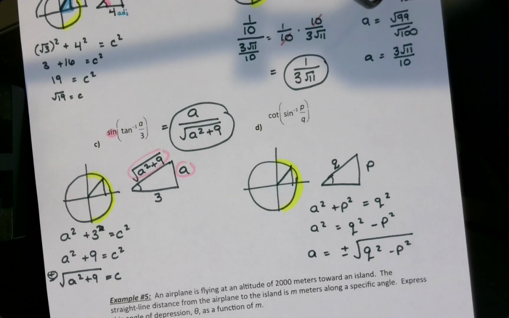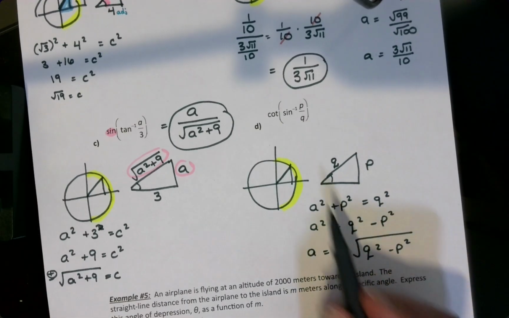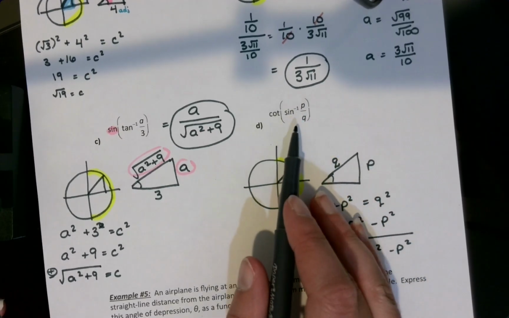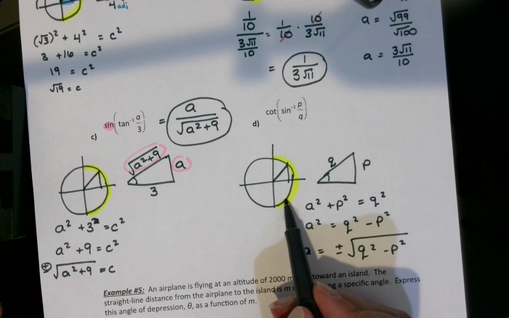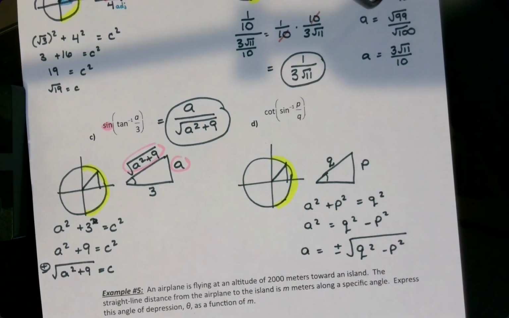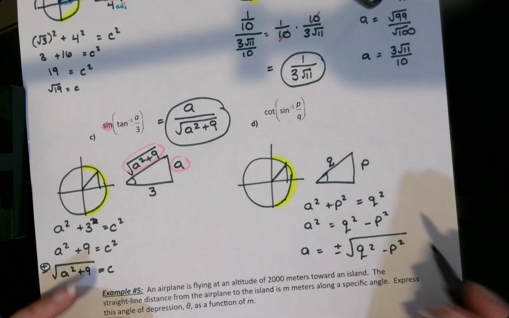We are going to, again, use the positive because we are in quadrant 1. We're assuming that P and Q are positive and that we're not in quadrant 4 down here with a negative for our A value. It's going to have to be positive.